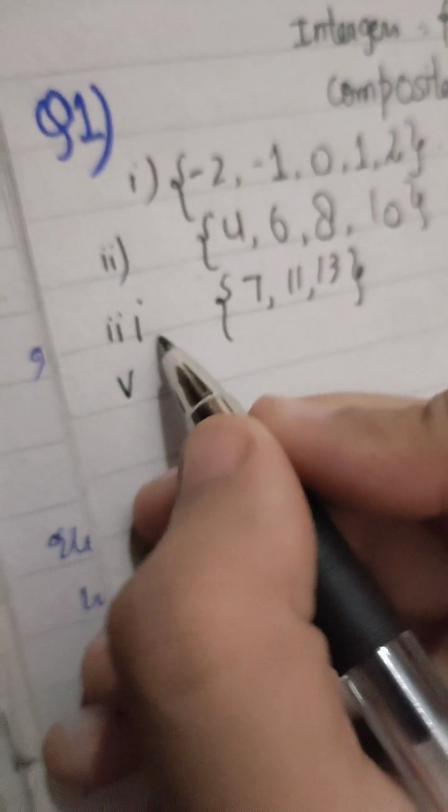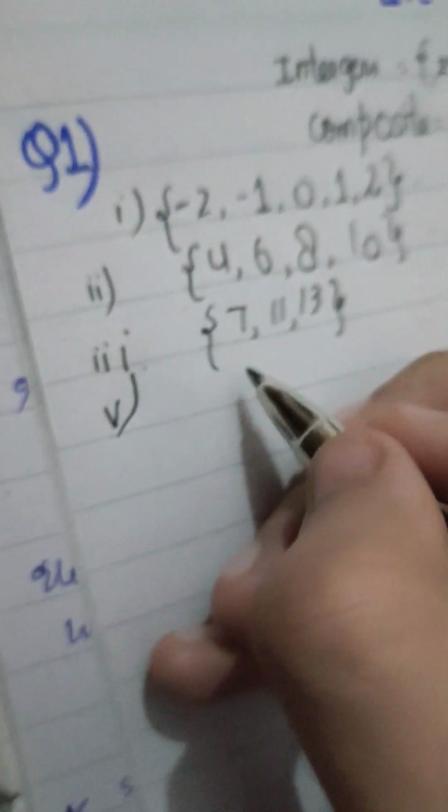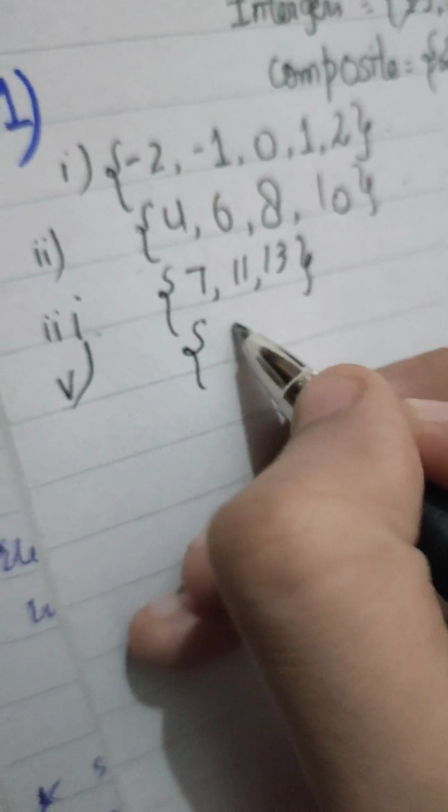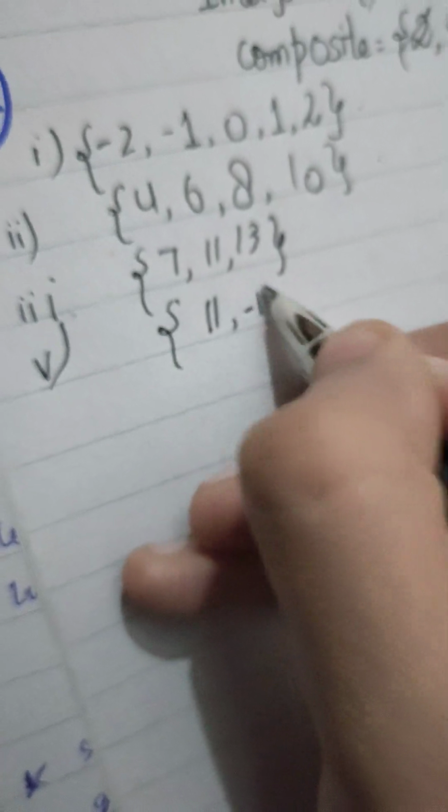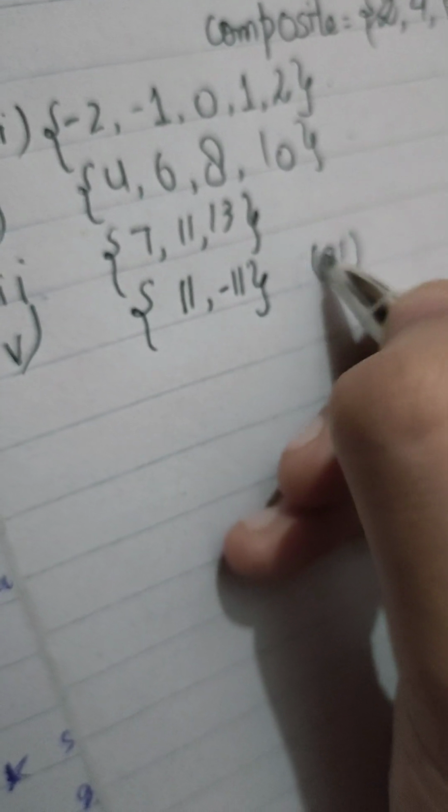By mistake I did part number 5 and left part number 4. We'll do that now. So 11 and minus 11 will be the answer, if we square them we get 121. So this is the answer.